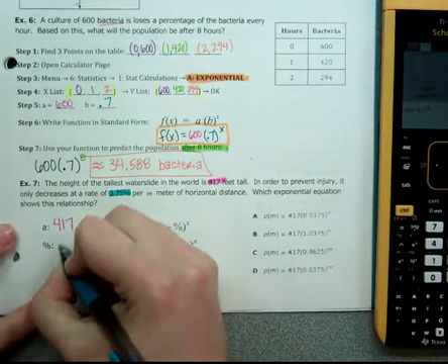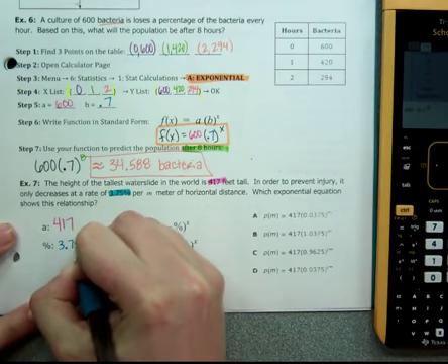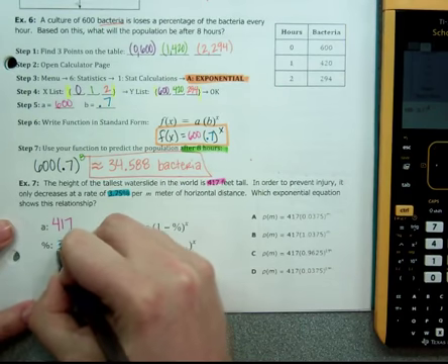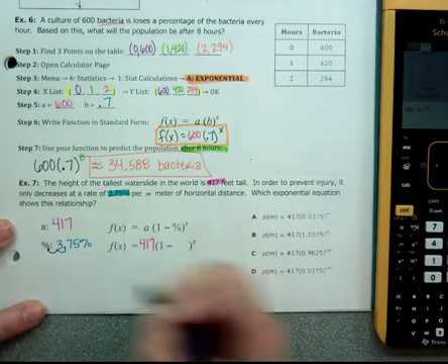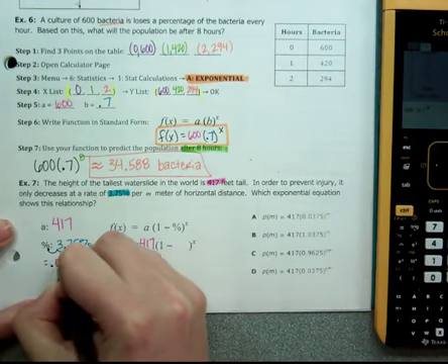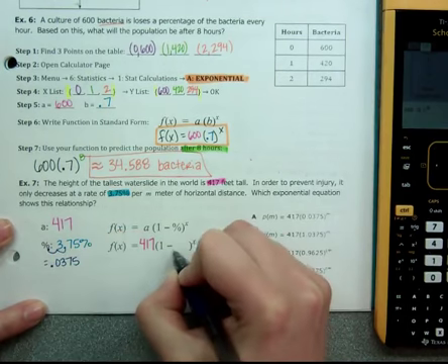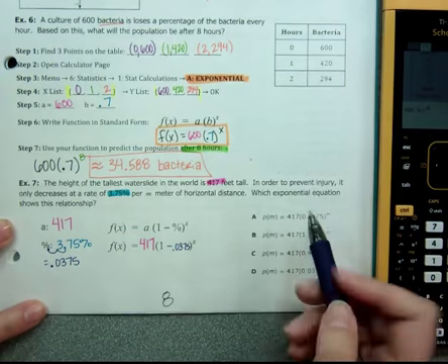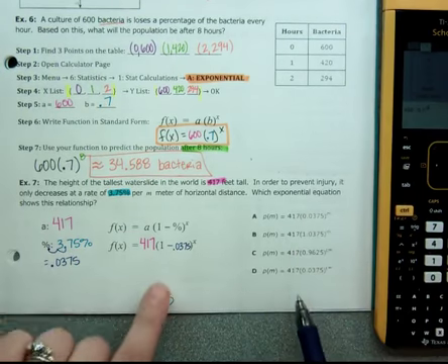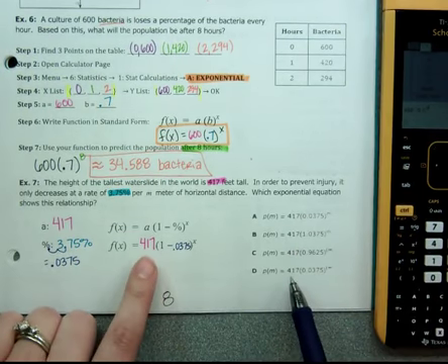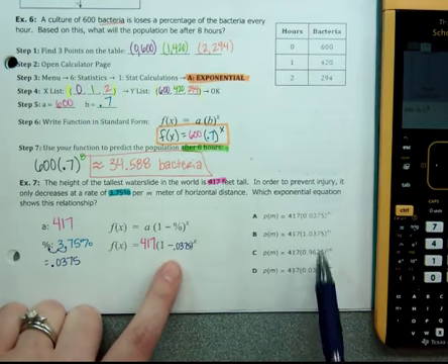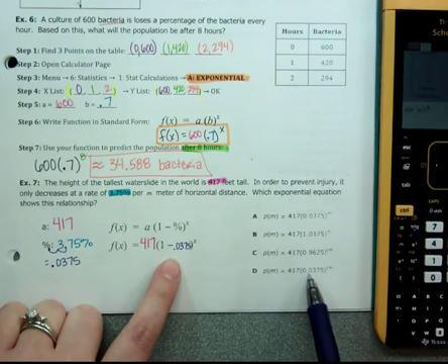So 3.75%, but we need to convert that to decimal. Move your decimal over twice. 0.0375. Alright, so matching up with our multiple choice, they all start with 417. Uh-oh, none of these match.